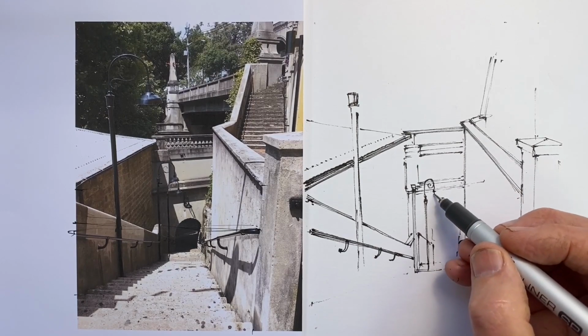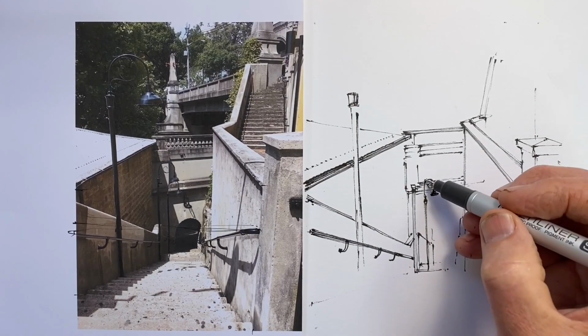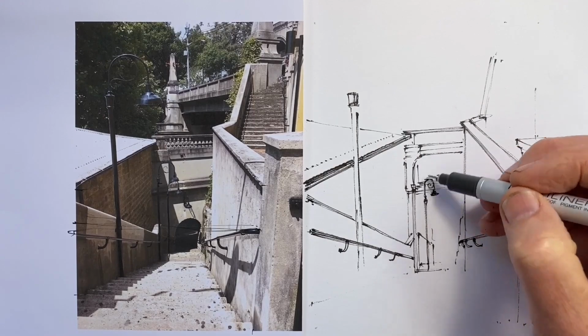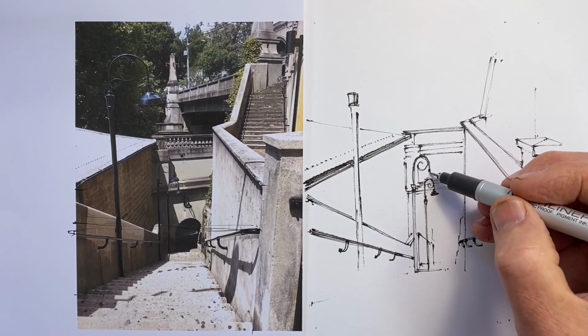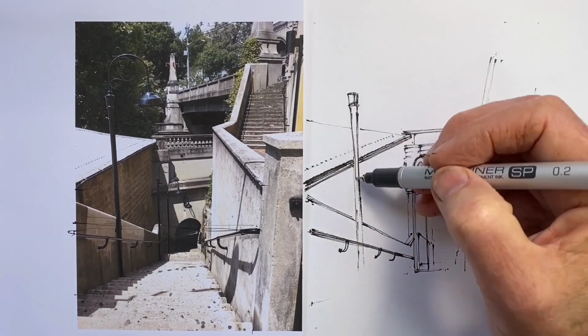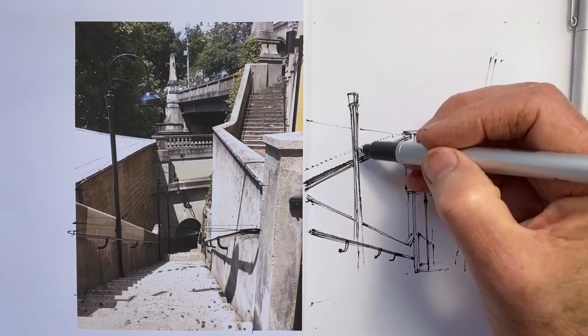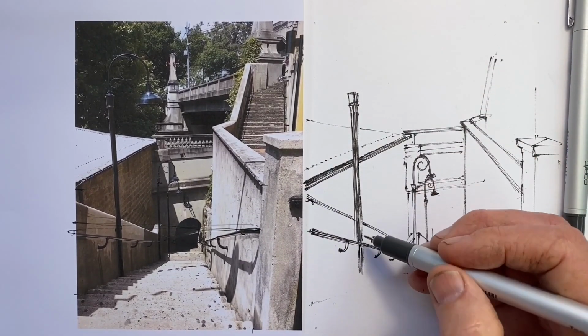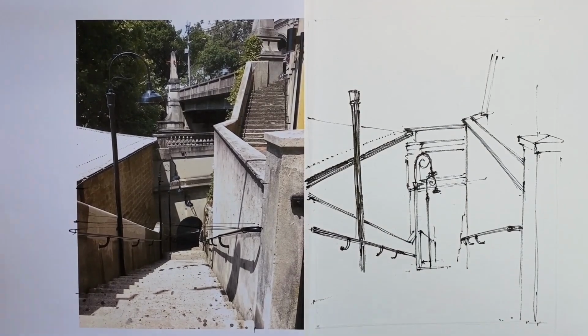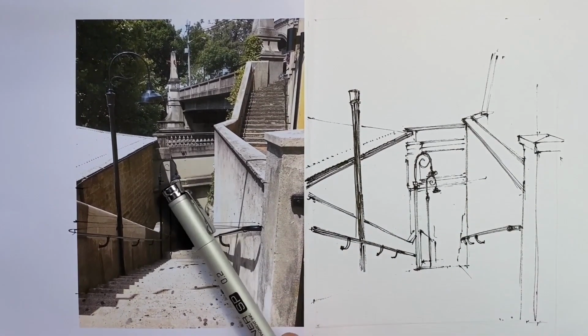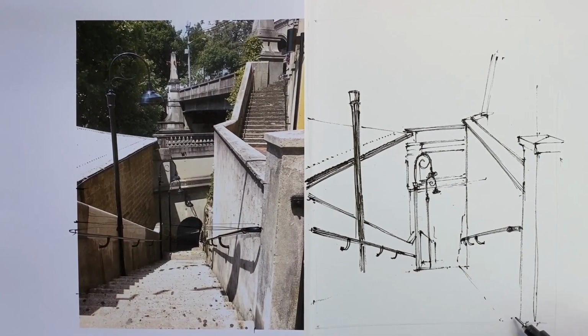Getting the main structural lines of this scene, if you like, in place, and then adding the details. Because there aren't many details in this scene, there's a lot of very bold, large areas, this certainly is the sort of drawing where defining the large areas first is a fairly helpful thing to do.